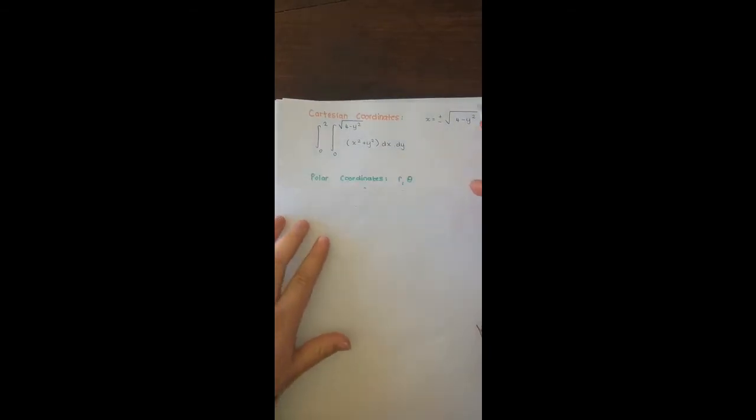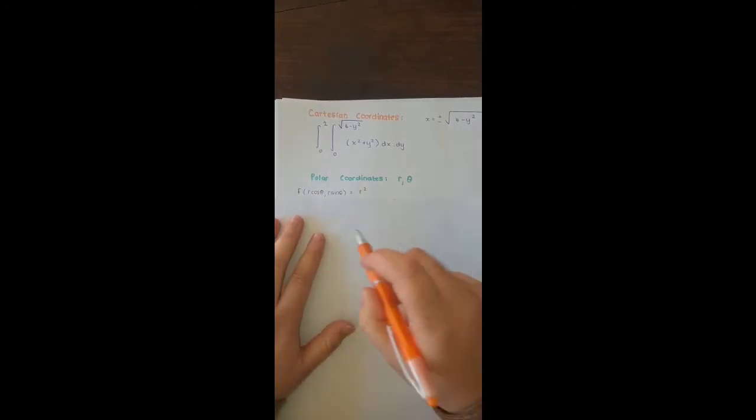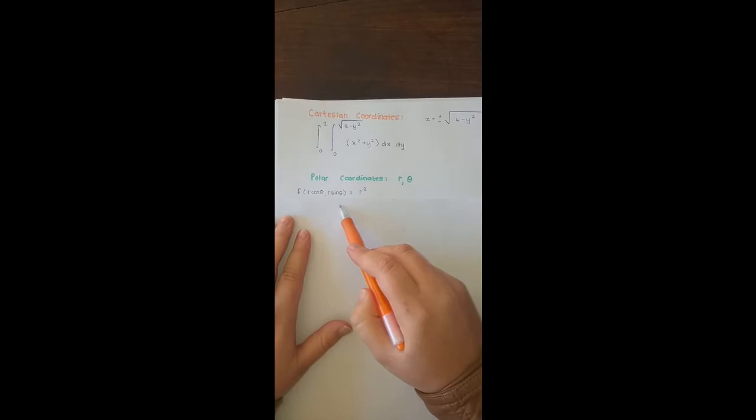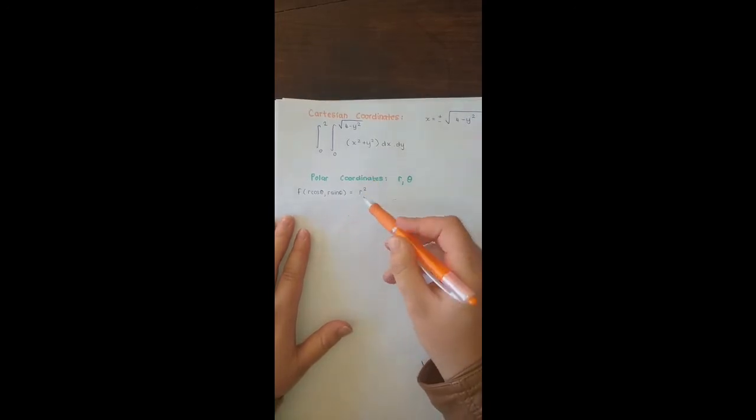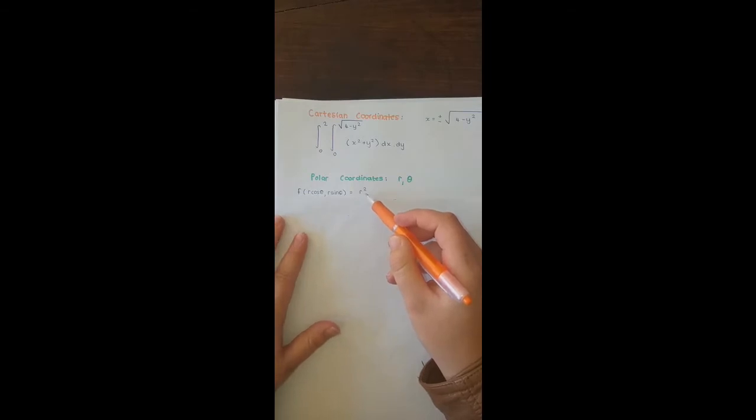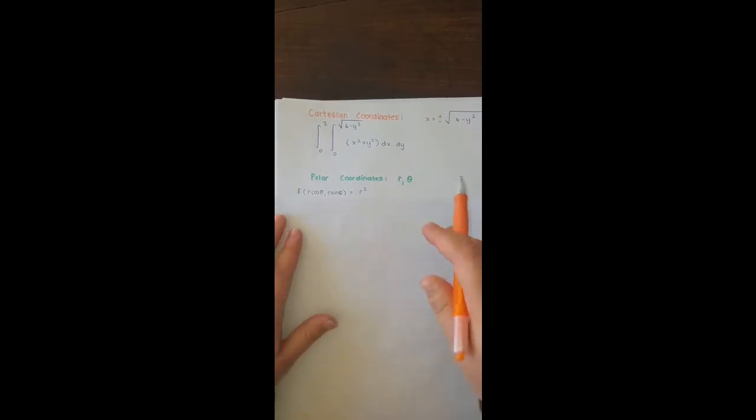For polar coordinates, we turn the x and y into r, and we describe a theta. Theta is basically the angle between a line and the positive x-axis. In this case, we change our height function. Previously our height function was x squared plus y squared, but we know that x squared plus y squared is equal to r squared.